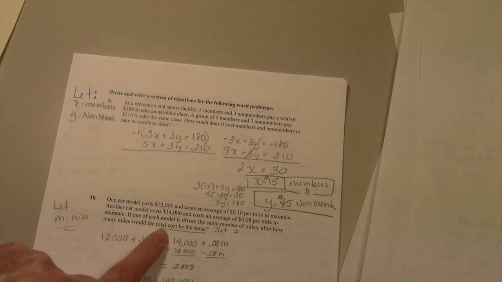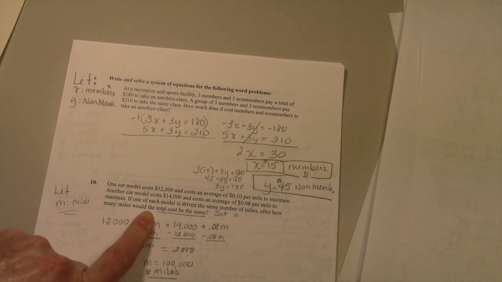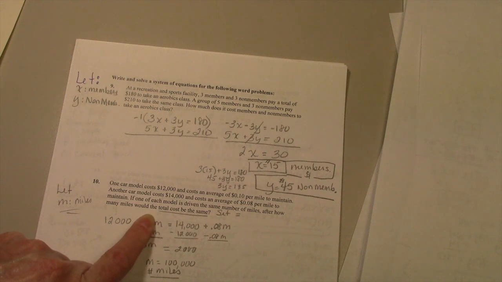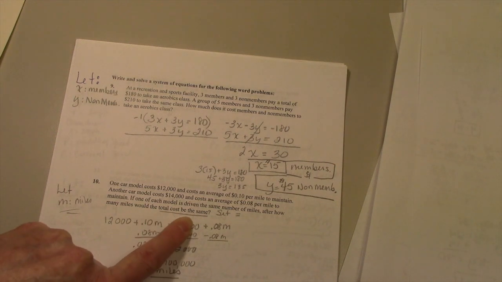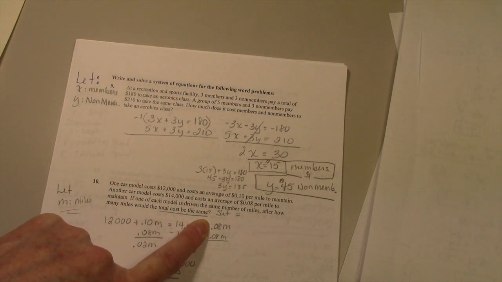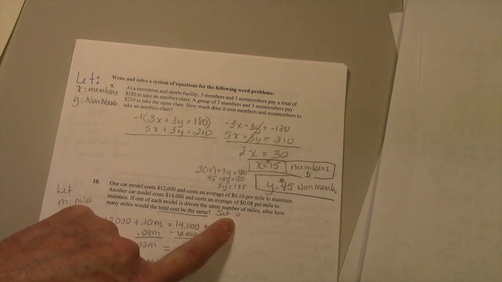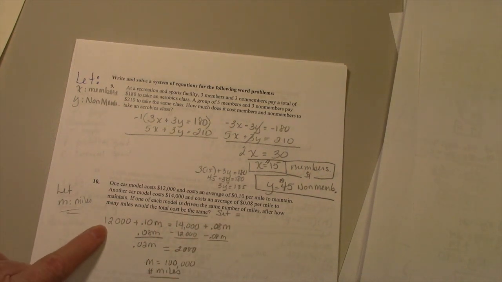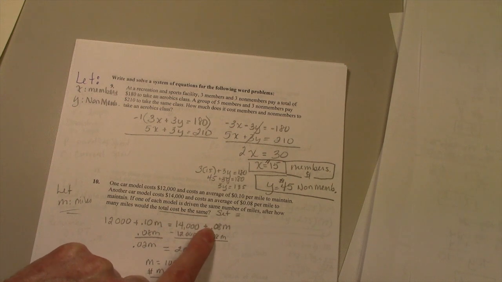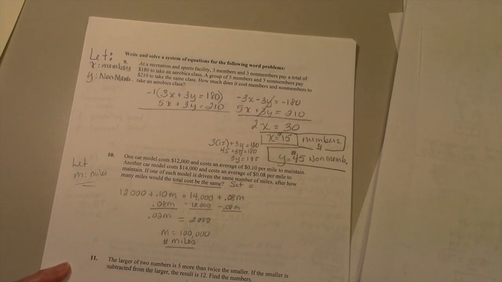Okay, number 10, the question is how many miles would the total cost be the same? Whenever you hear that, when they're going to be the same, you're going to set them equal to each other. So one car versus the other car. Set them equal to each other. Solve for m. M being miles.